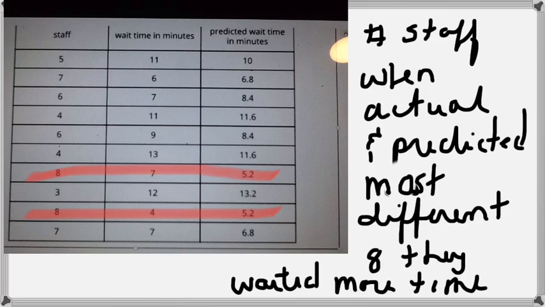And the first secret message is that, interestingly enough, there's 8 staff scheduled at that time, and there's another time when there's 8 staff scheduled, and I'd like you to circle it, where, interestingly enough, the wait time in minutes is 4 when the predicted is 5.2, so you actually wait less for that same amount of staff. So it's kind of interesting that on one of the 8s you wait longer, and on one of the 8s you wait less time. Okay, moving on.